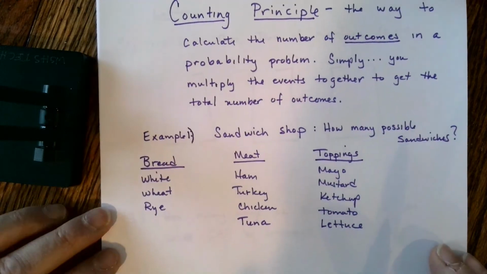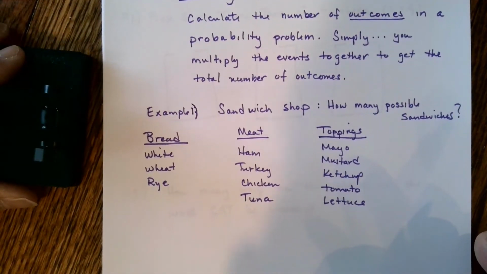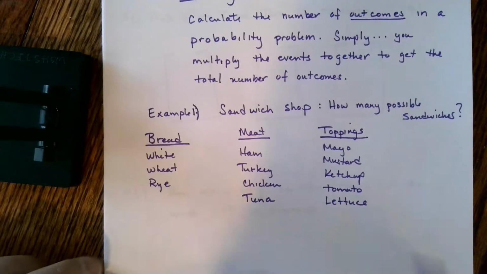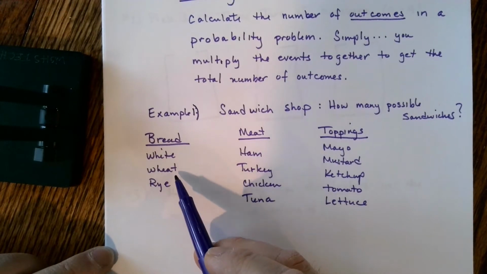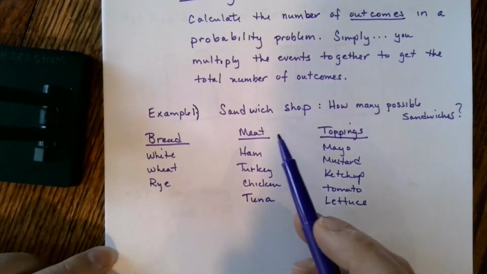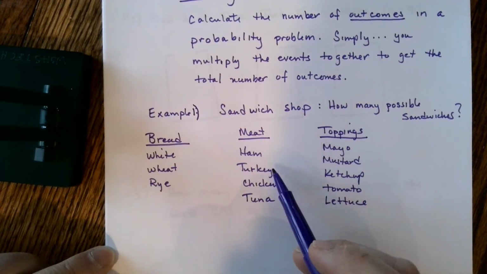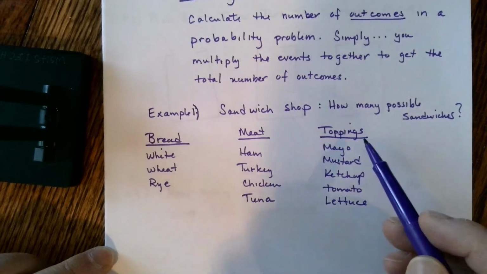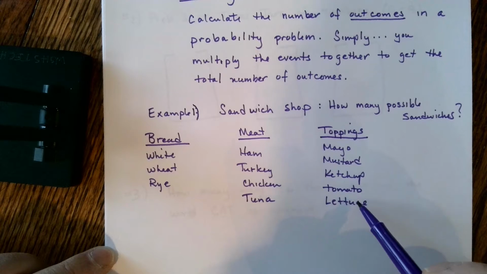Take, for example, the sandwich shop. How many possible sandwiches could you make if at your sandwich shop you had three types of bread, white, wheat, and rye, four types of meat, ham, turkey, chicken, and tuna, and then 5 toppings, mayo, mustard, ketchup, tomato, and lettuce.